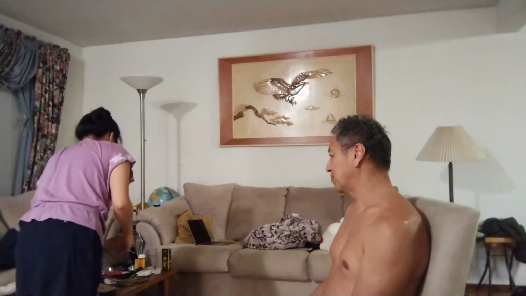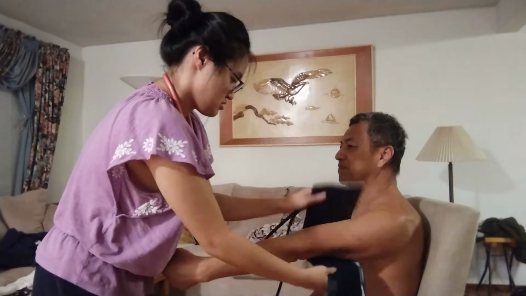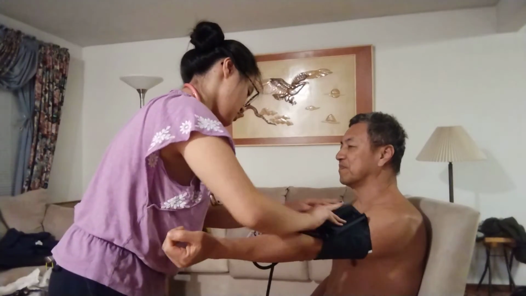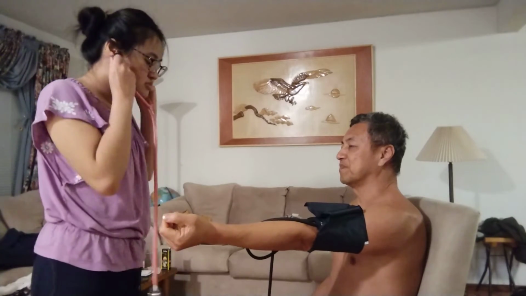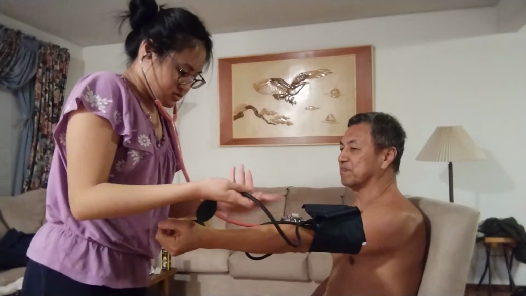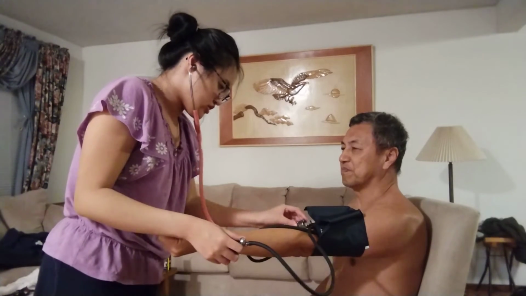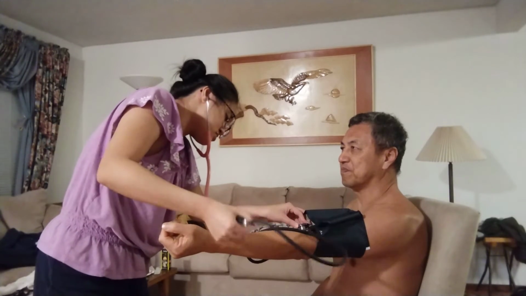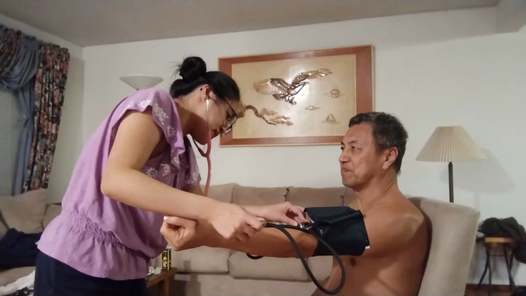Okay, and I will take his blood pressure. It'd be on his brachial artery, and I will pump it up 20 to 30 pressure past where I stop hearing the brachial artery.